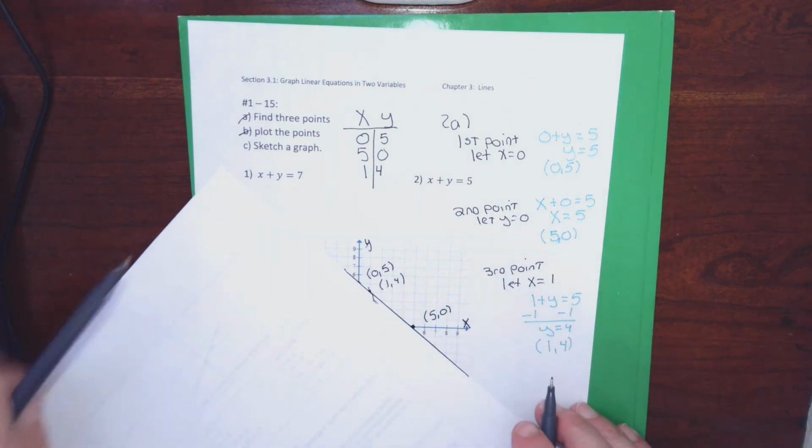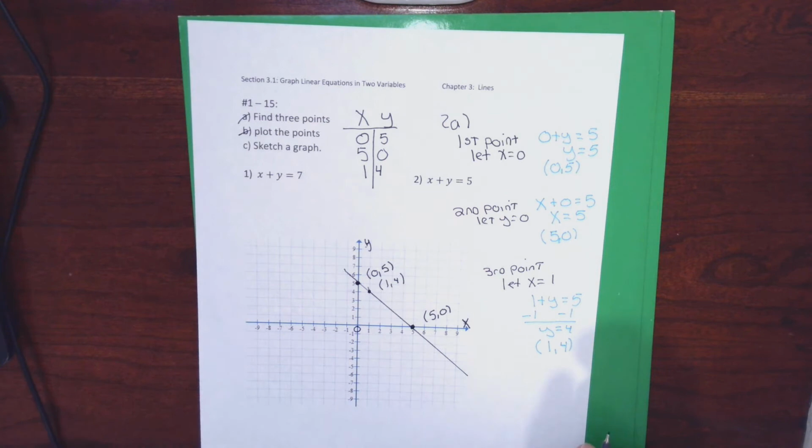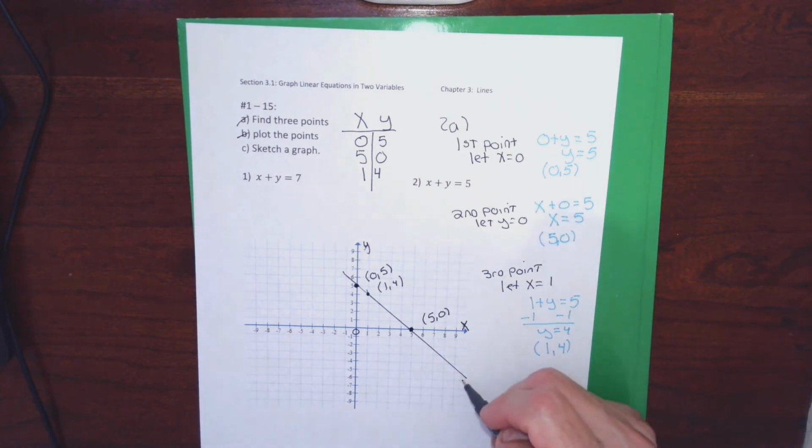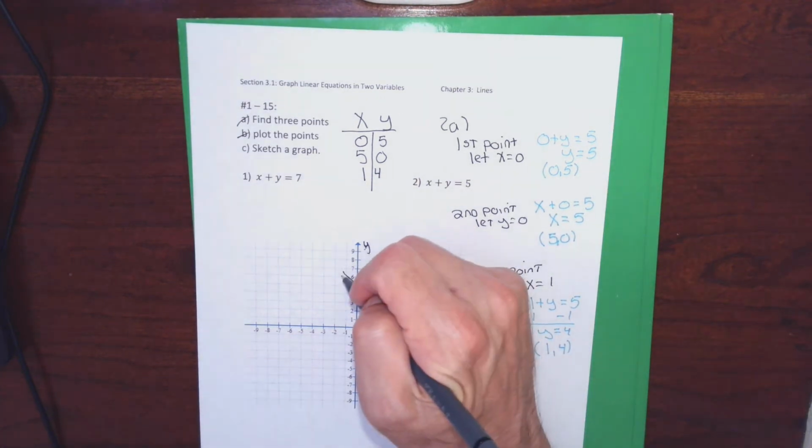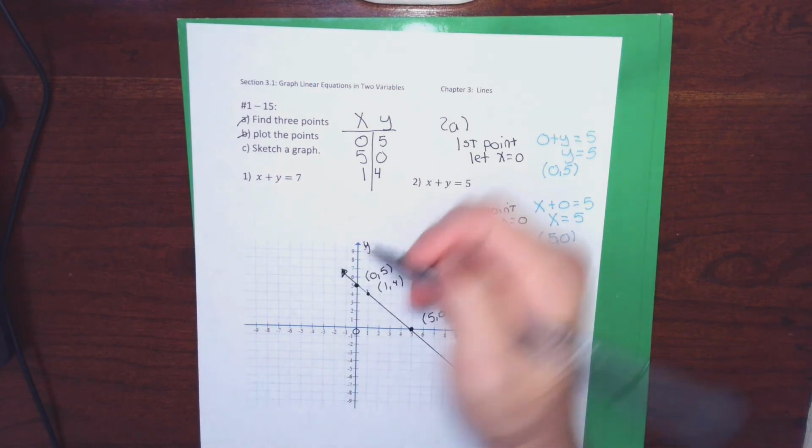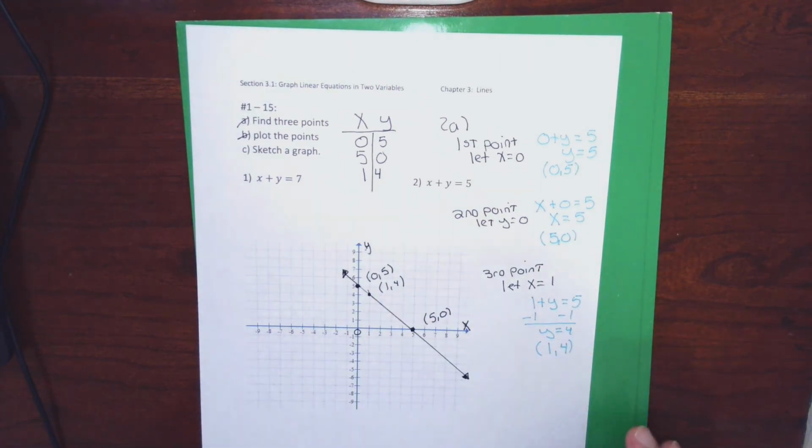So there's a graph of a line, and usually I stop drawing, but the graph keeps going. I often, after I stop, put a little arrow pointing in both directions, signifying that the graph goes on forever. And I just stopped where I stopped.